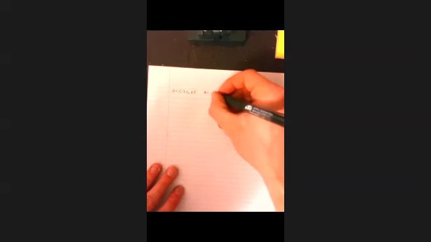Say we're given two vectors, A equals -3, 6, 2, and B equals 3, 1, 3. We want to find the scalar and vector projections of B onto A.